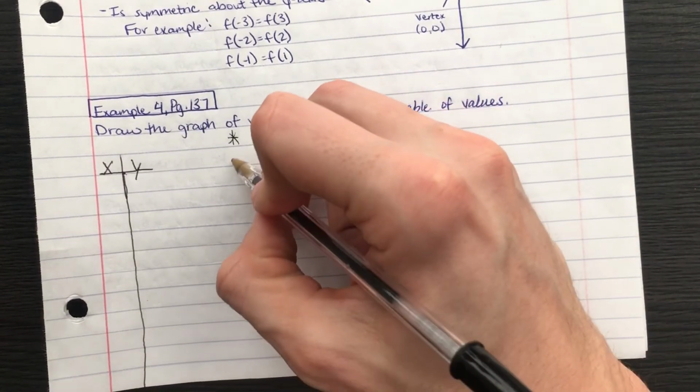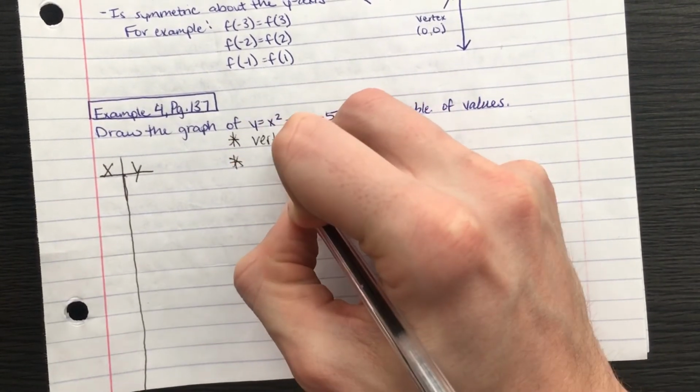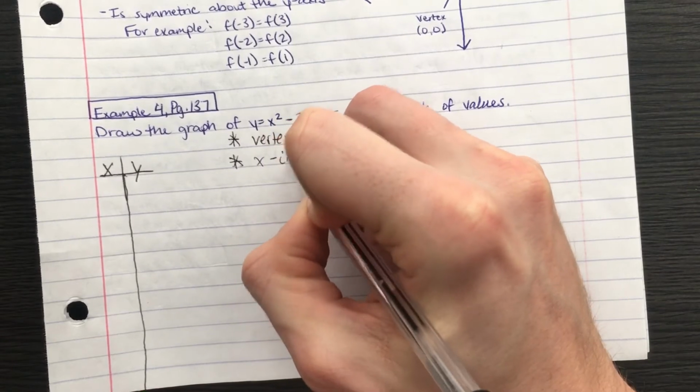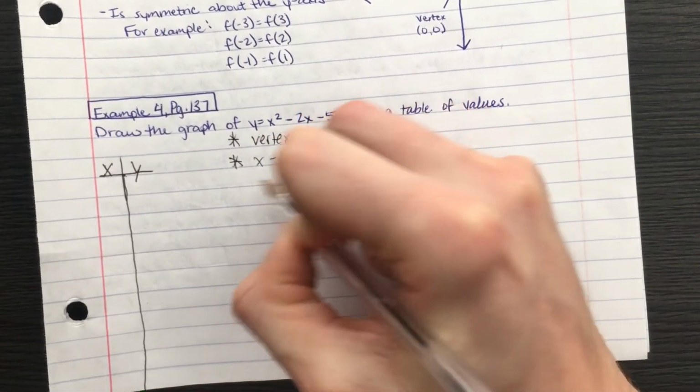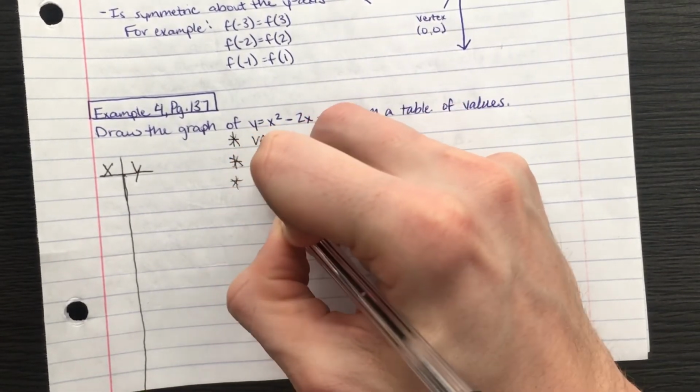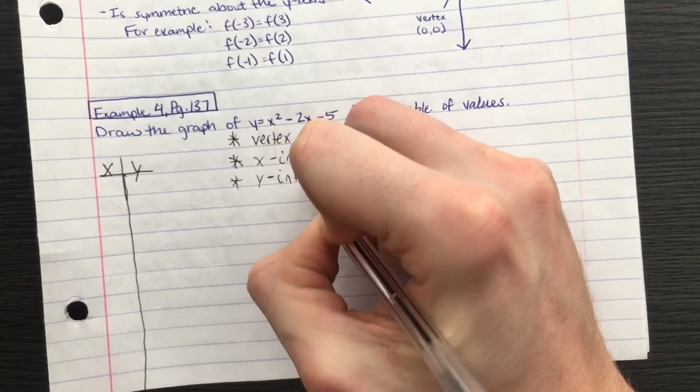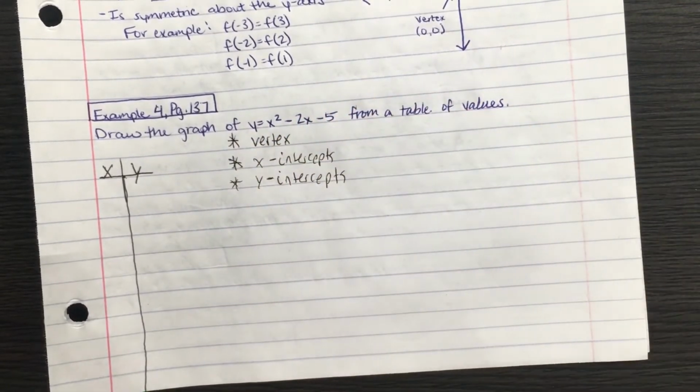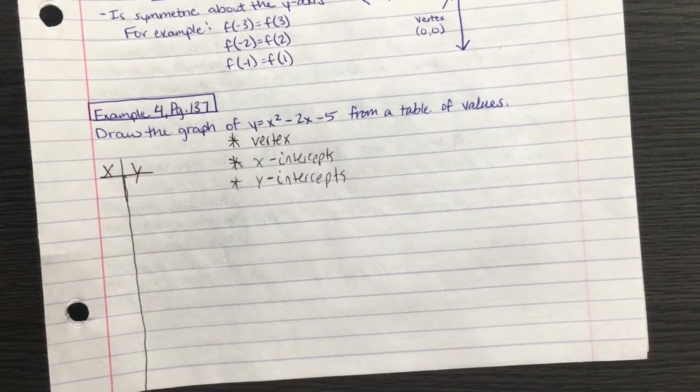You want to look at the x-intercepts, and you want to get the y-intercept. If you have those, it's really easy to get a picture of what your graph is going to look like. You don't need a ton of points, but these are the things we're going to be solving for today.